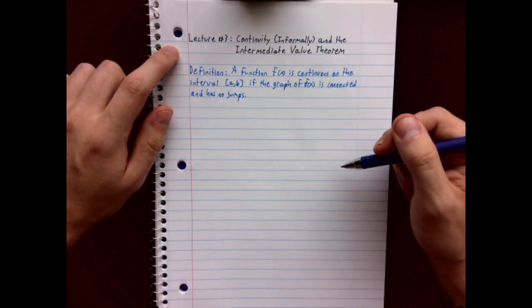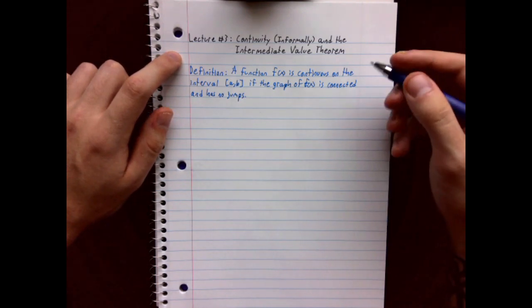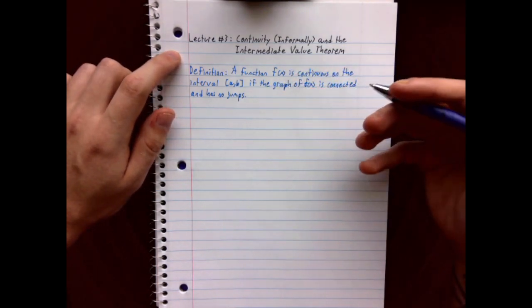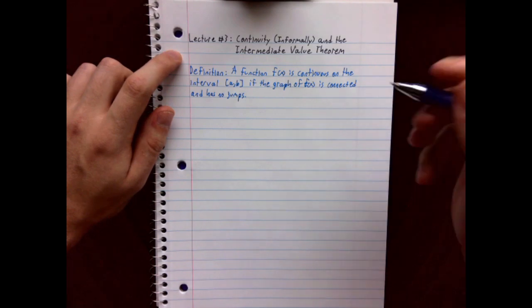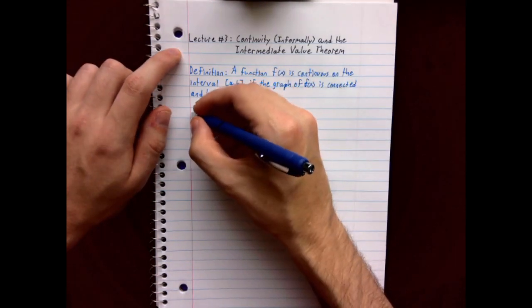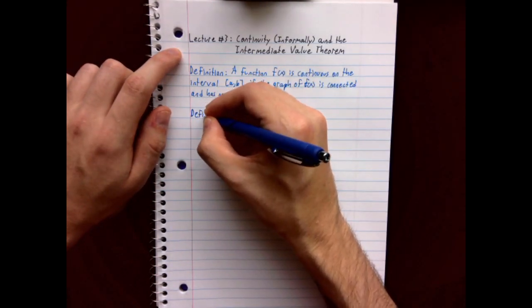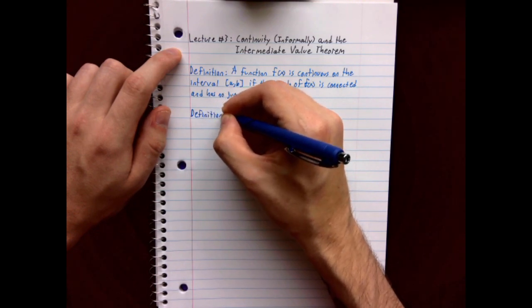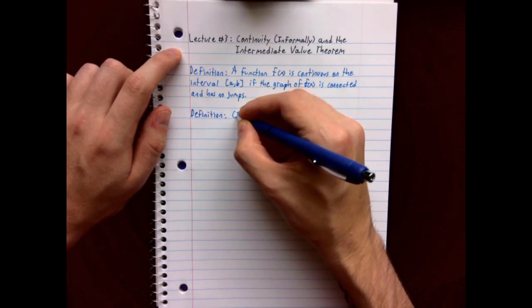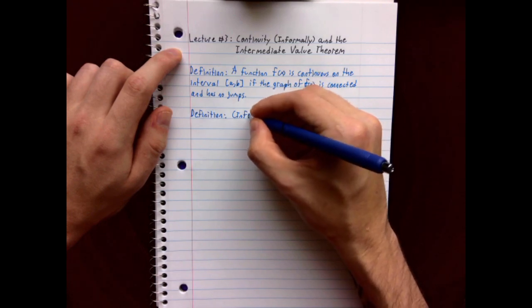A way to think about this is a function is continuous if its graph can be drawn without picking up your pen. So maybe we'll add that as a second definition. This is an informal definition, and the first one is also informal.